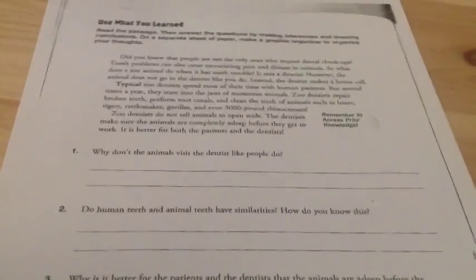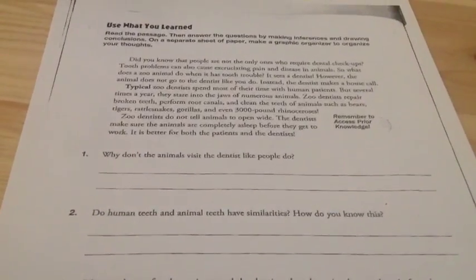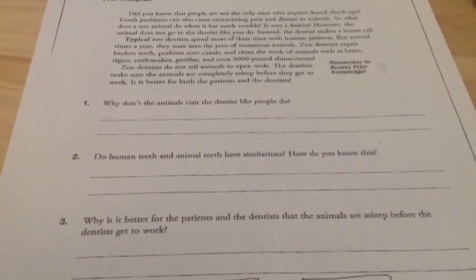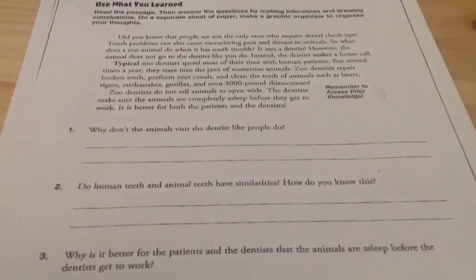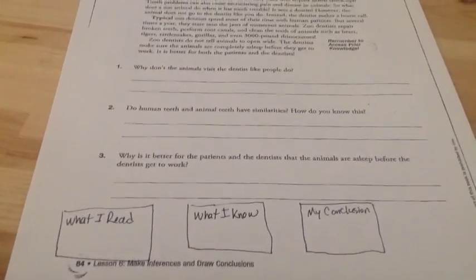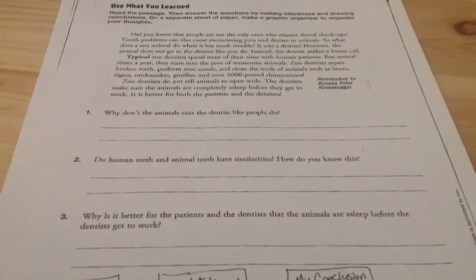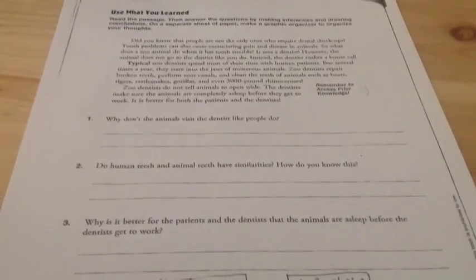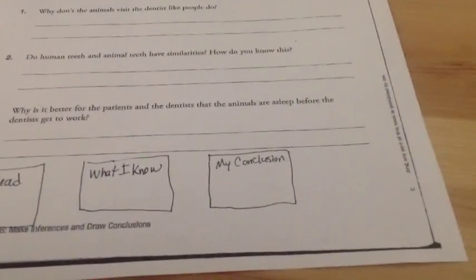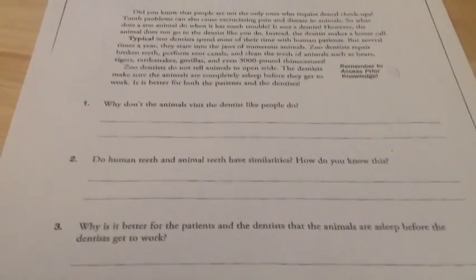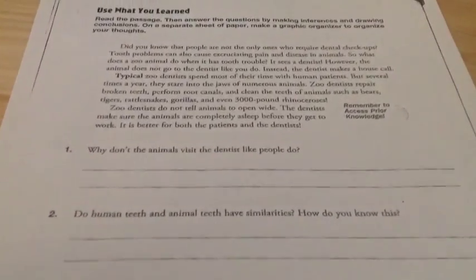Okay, so let's use our new strategy of using prior knowledge and the graphic organizer to draw conclusions and make inferences. Number 1 says, why don't the animals visit the dentist like people do? Okay, well, I'm going to use my prior knowledge first to think about why an animal wouldn't visit the dentist. We can use our graphic organizer to help us answer this question. Okay, so let's look at what it says. The first box says what I read, then we put down what I know, and then we come up with our conclusion. So why don't the animals visit the dentist like people do?